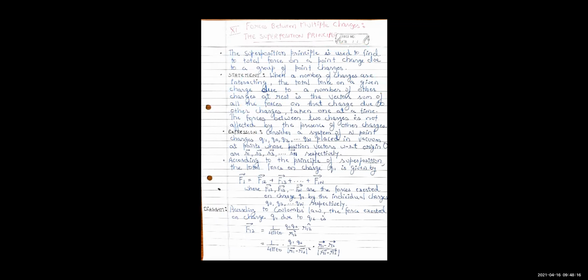So these R1, R2, R3, Rn are the position vectors of these charges with respect to the origin. Right, now what do we want to find? We want to find the total force on this charge Q1. How much total force is acting on Q1? That we need to find.